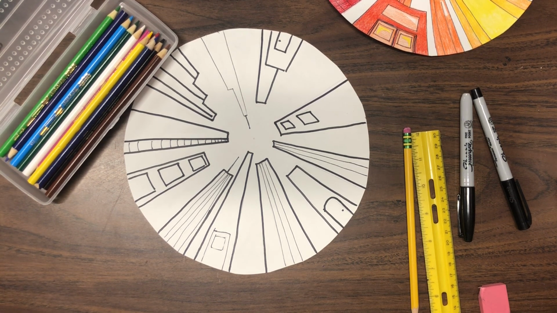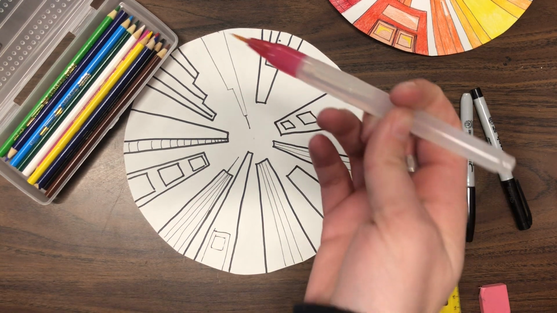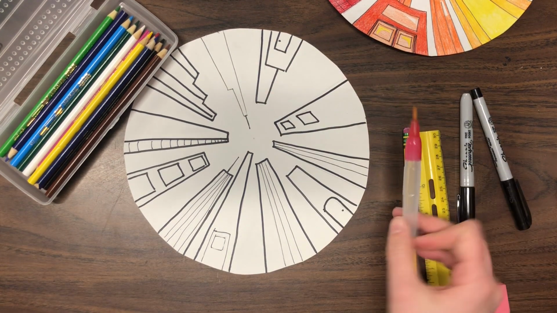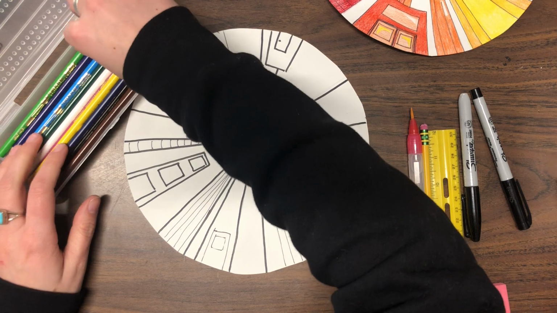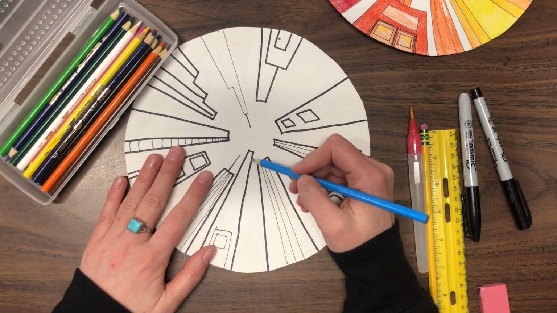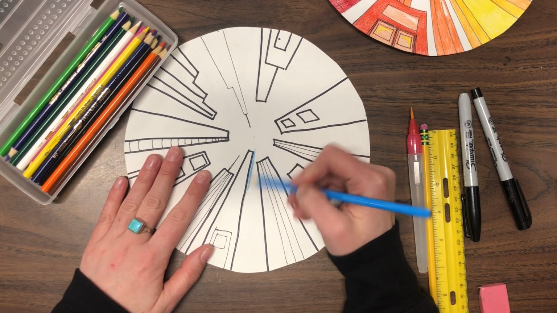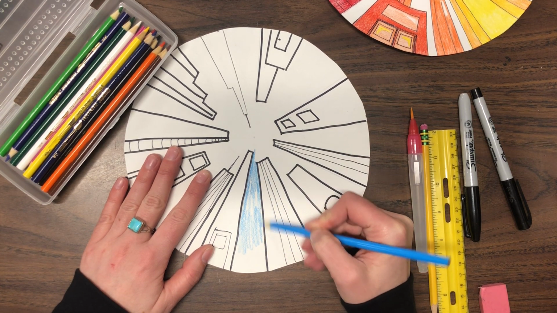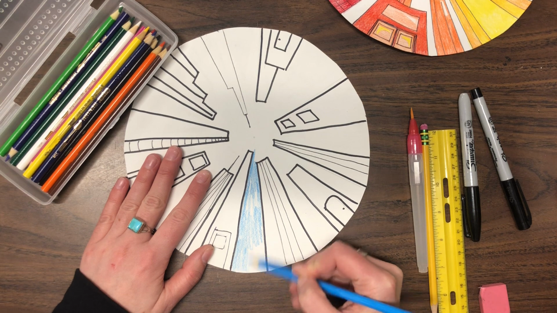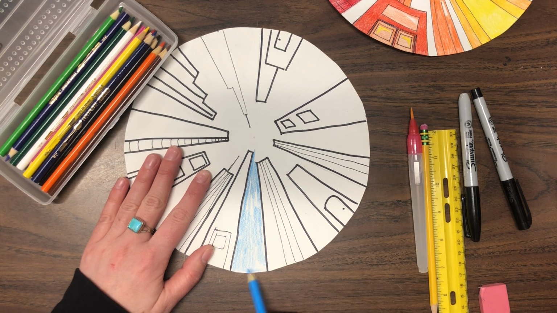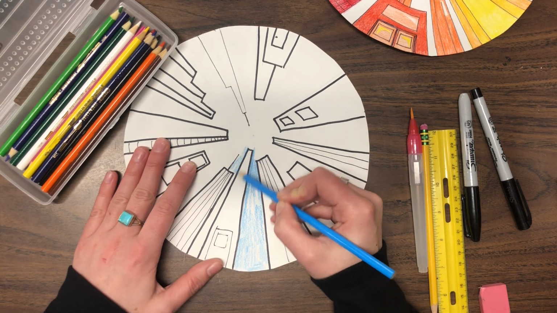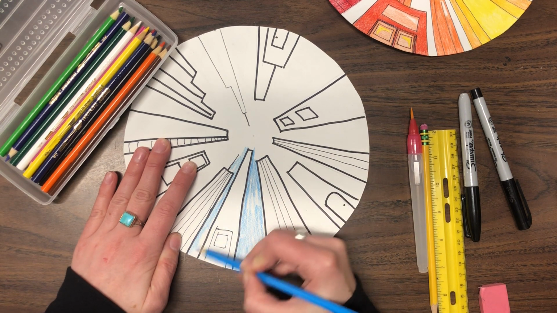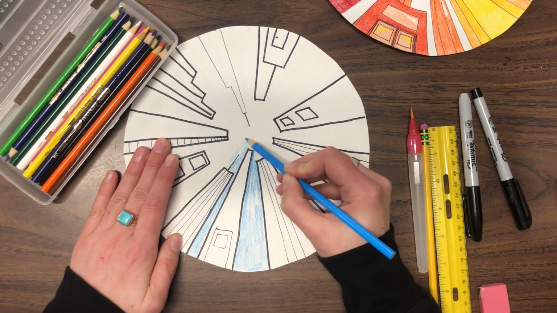So what we can do, let me grab my cool watercolor brush, is I can use this brush to turn these pencils into watercolor. So I'm gonna actually do the sky first. I'm gonna kind of do it this light blue. I'm just gonna shade in everywhere that's the sky. So that's all the negative space, the space around my buildings. So this is like coming down in between my buildings.